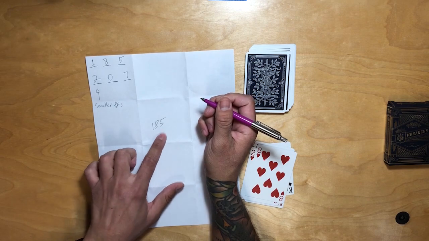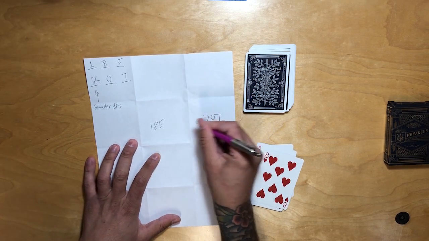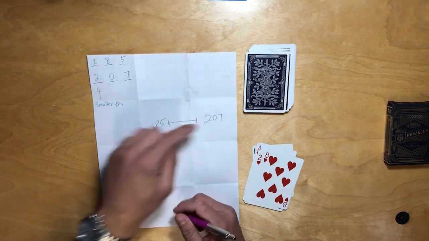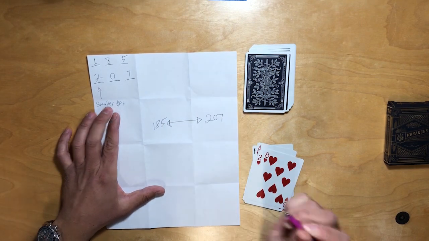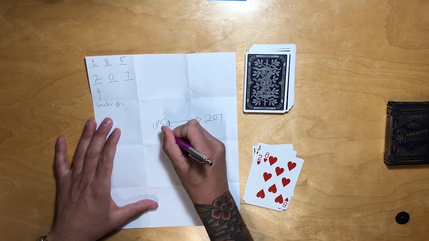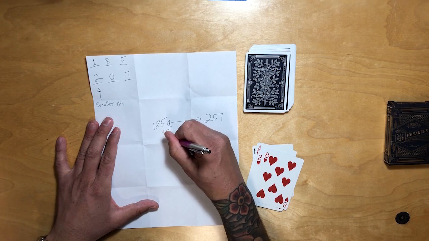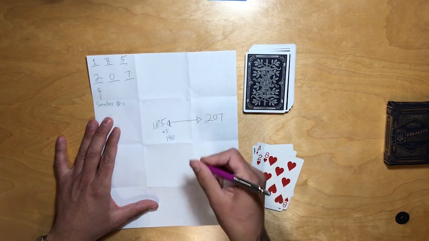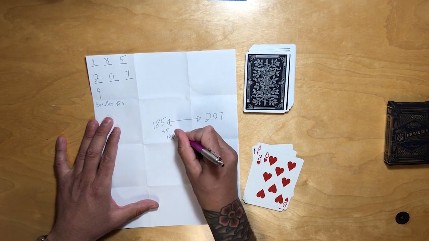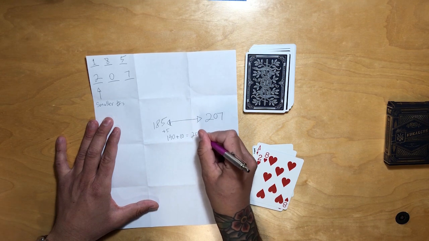185. How much do we need to get to 207? What's the difference right here between these two numbers? So let's check together, okay? So if I add 5 to 185, that's 190. How much do I need to get to 200? Plus 10, right? Plus 10 equals 200.